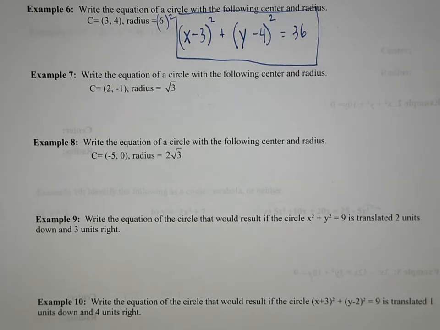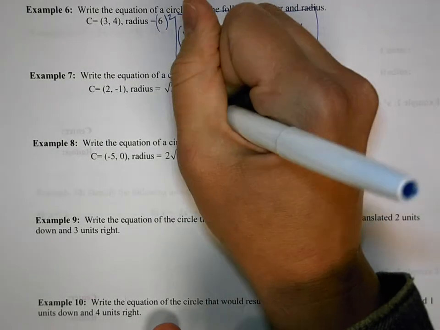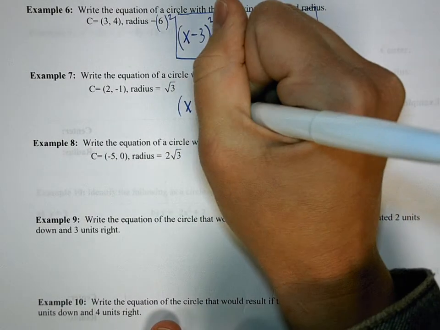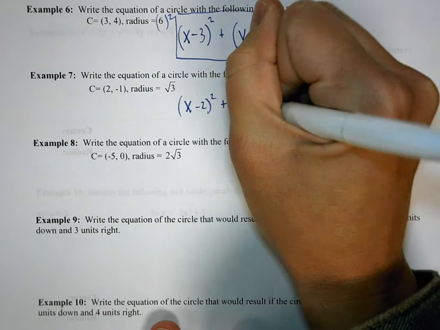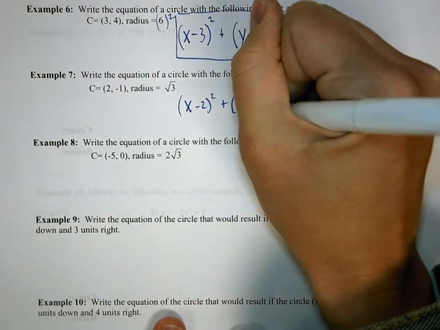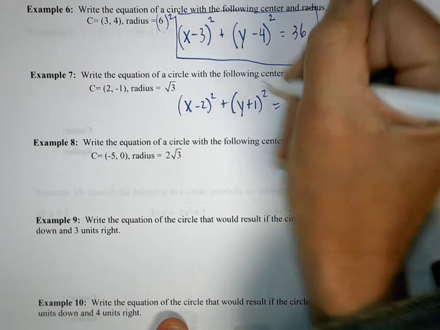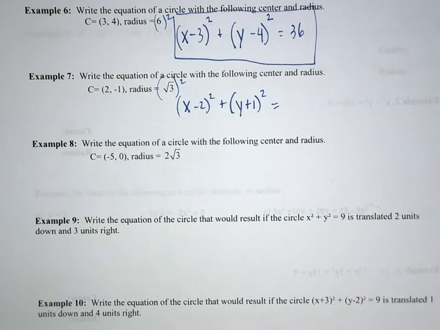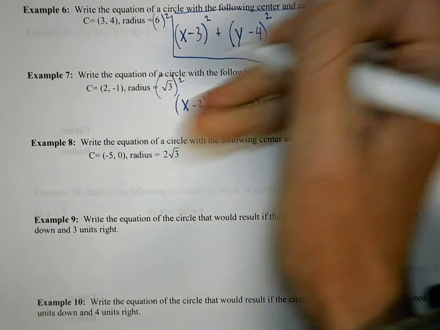Okay, so what is my first? It's going to be x what? x minus 2 squared plus my y part's going to be y plus 1 squared equals, and when I square root 3, what do I get? 3. There's my answer.